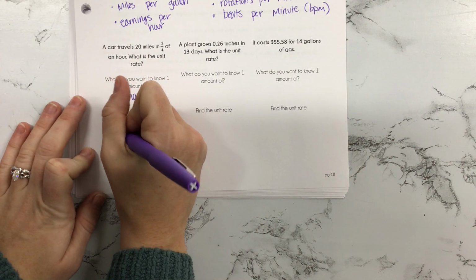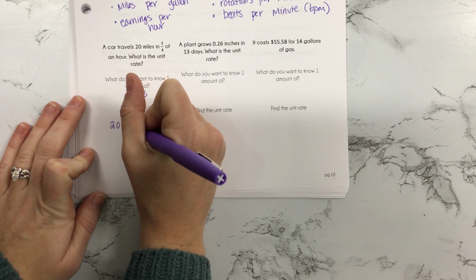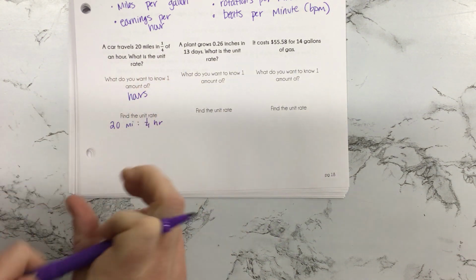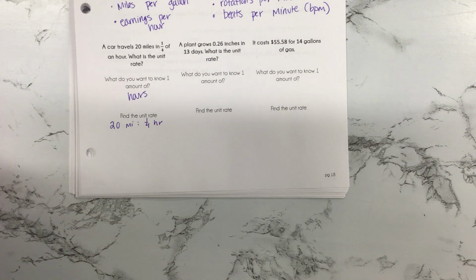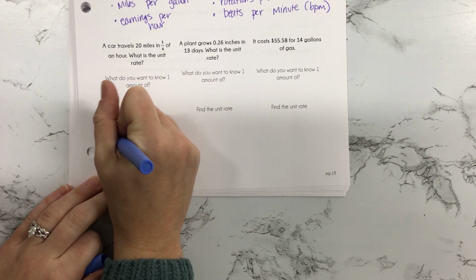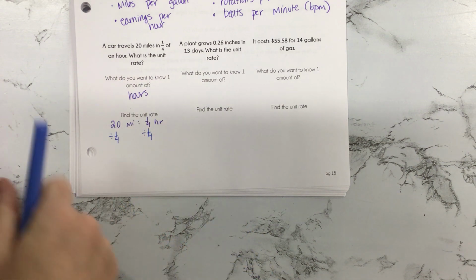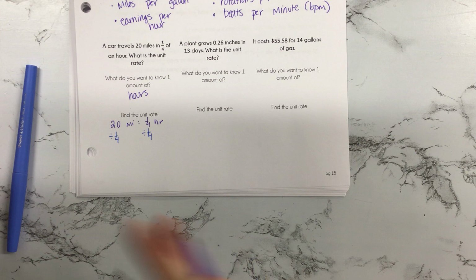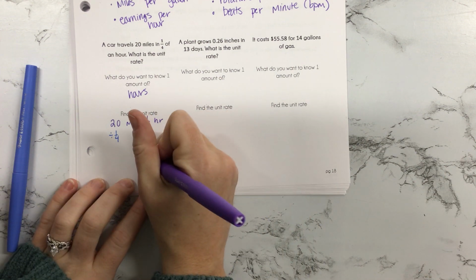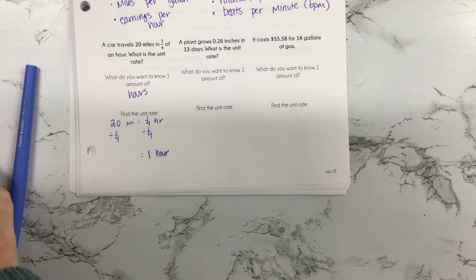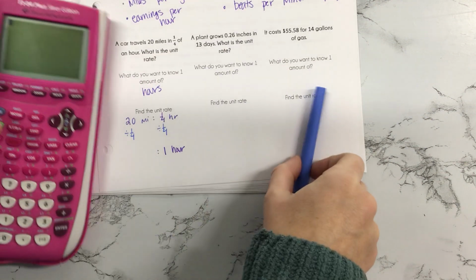So I'm going to take my ratio of 20 miles to 1/4 of an hour, and I'm going to divide by 1/4. Okay. So 1/4 divided by itself, anything divided by itself is 1. And then we can use our calculator.